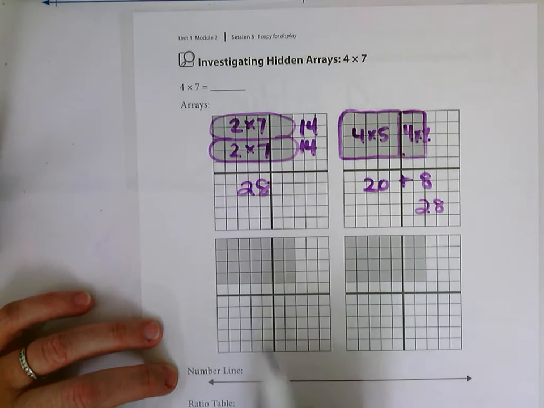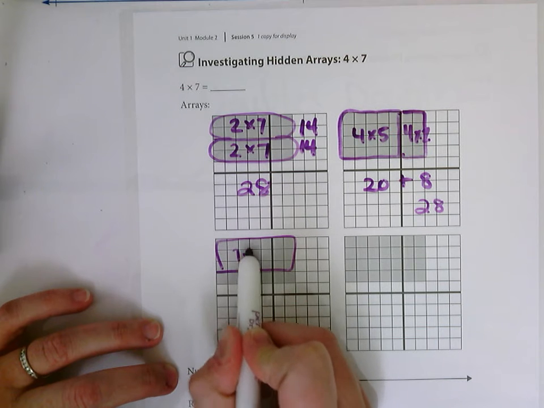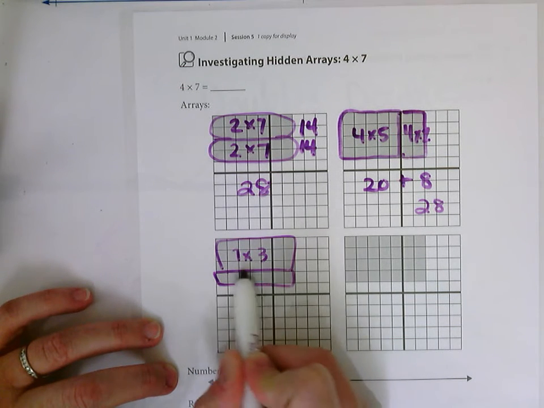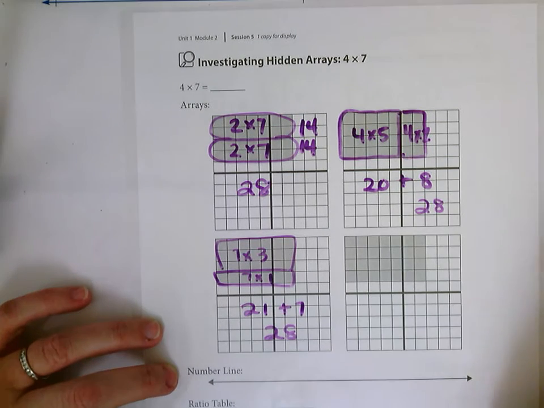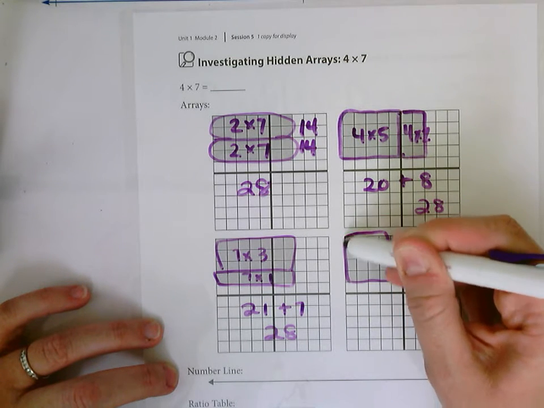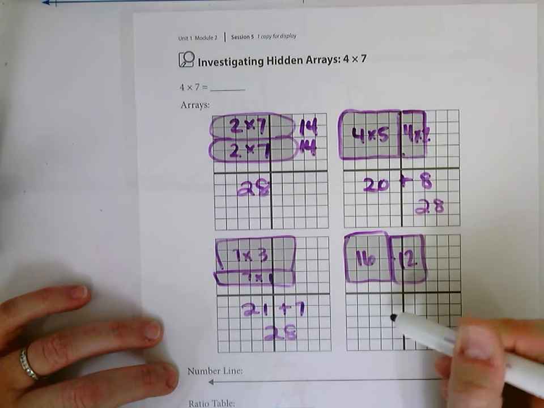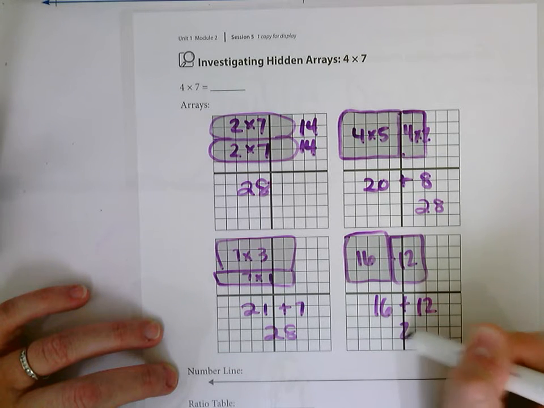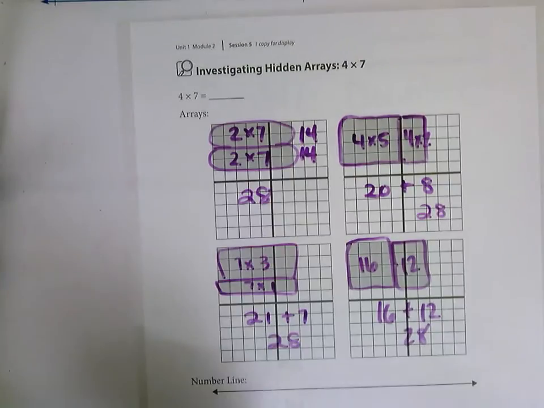I could do 7 times 3 and 7 times 1, which would be 21 plus 7, which is 28. And what if I wanted to do 4 times 4 and 4 times 3, which is 16 plus 12, which also equals 28. On your page today, you are going to find some different ways that you can show how to break 4 times 7 into different arrays.